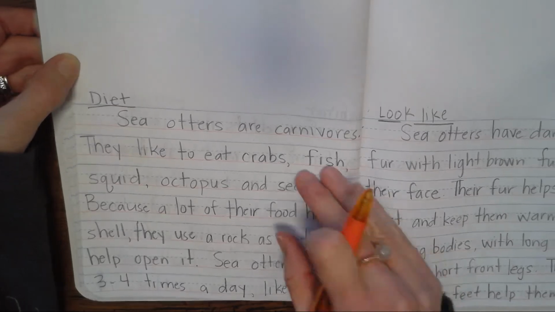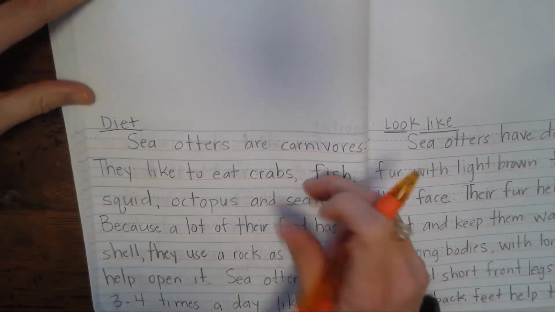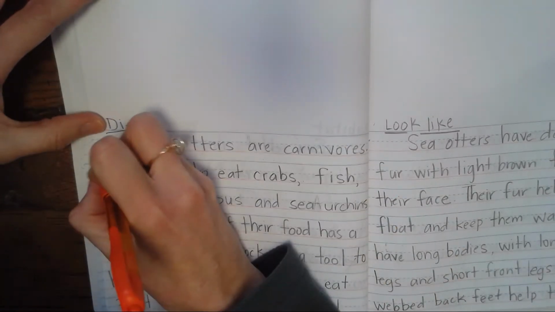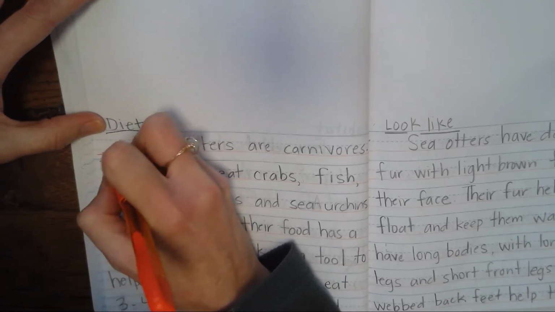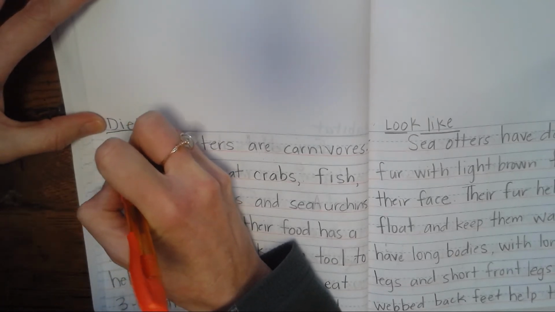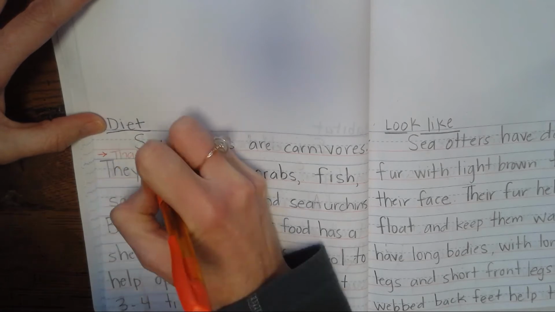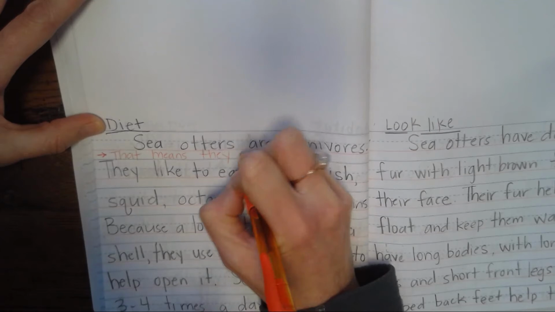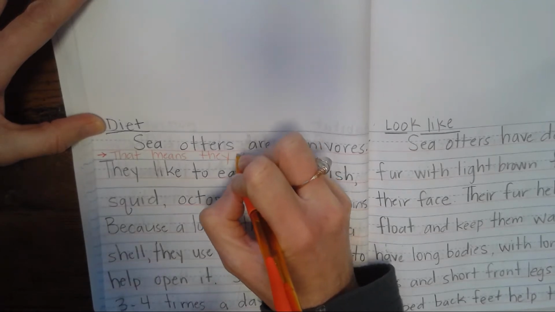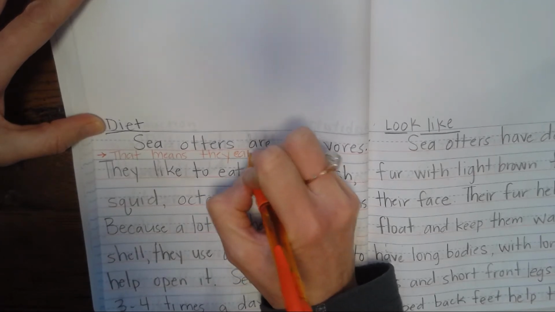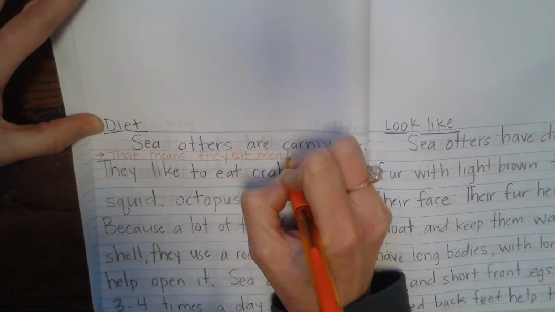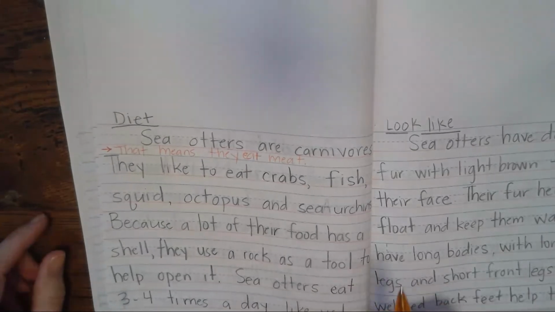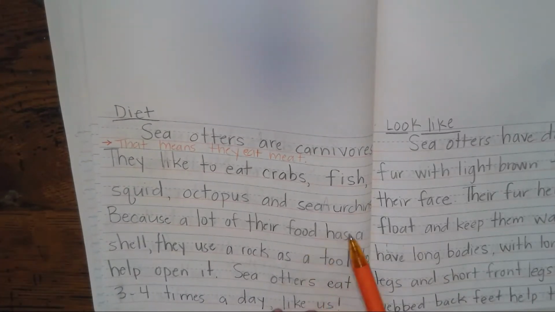Okay, so I might want to explain what this big scientific word carnivores means. I might add a sentence in here when I'm doing my final copy and explain what that means. Carnivores means that they eat meat. Okay, that means they eat meat. They like to eat crabs, fish, squid, octopus, and sea urchins.